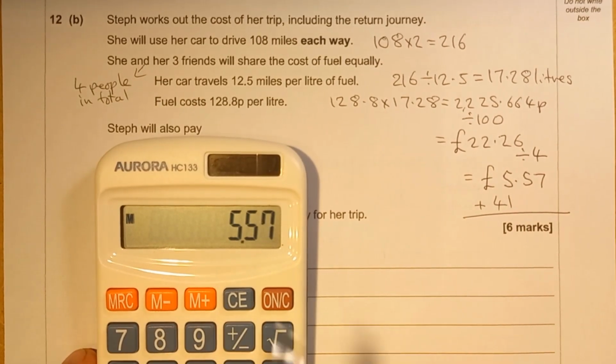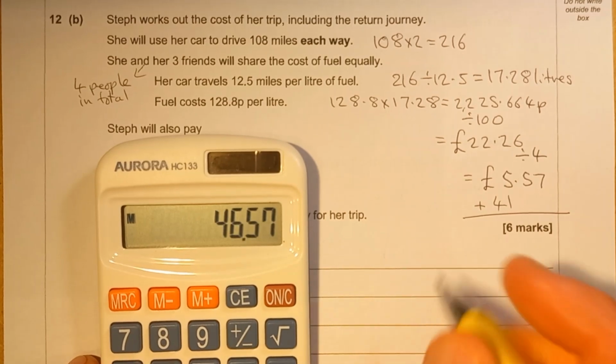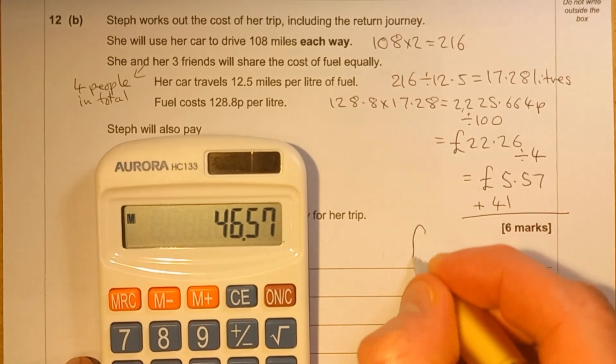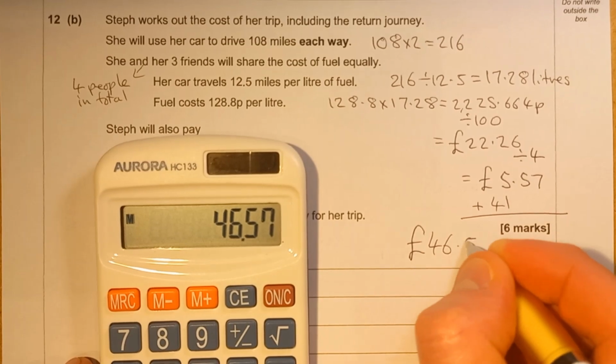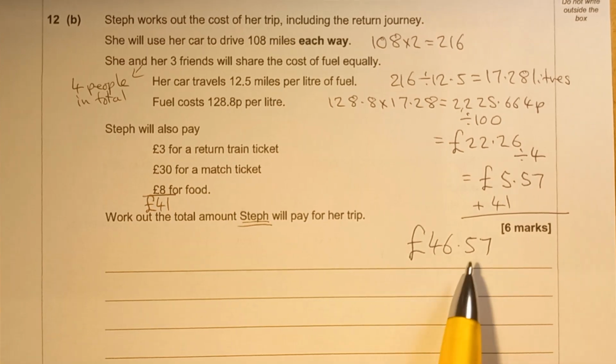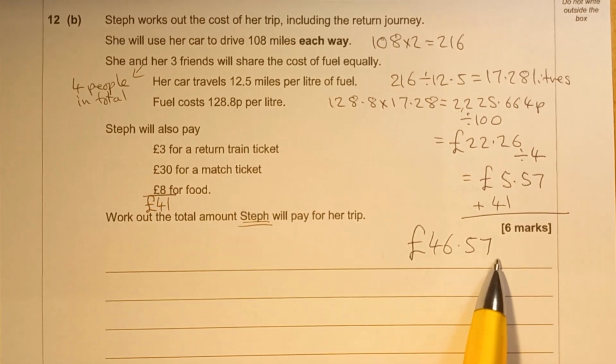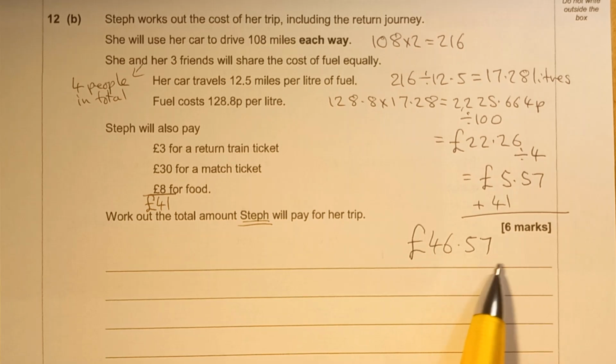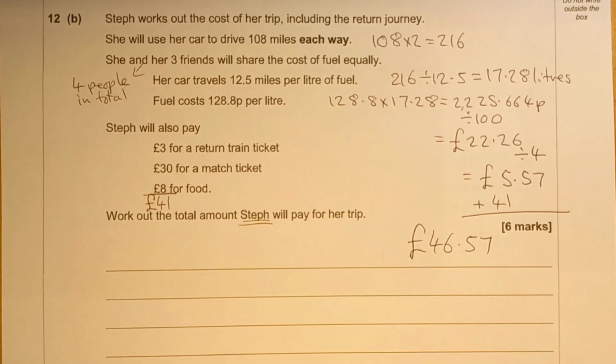So we've got £5.57 plus 41, and we get a total of £46.57. Now, depending on how you work it out with rounding and things, you might get 1p more or less than that. That's fine. They allow for that in the answers.